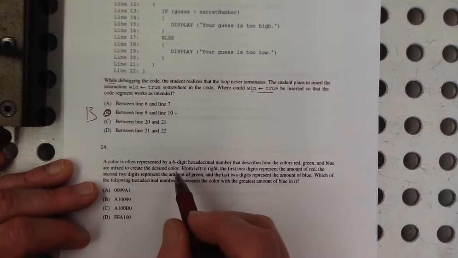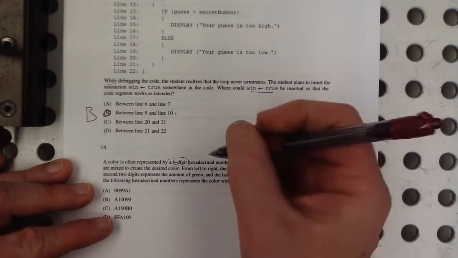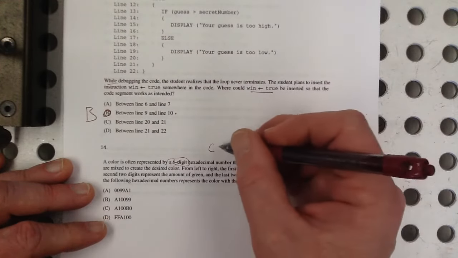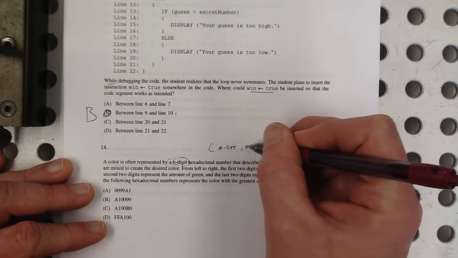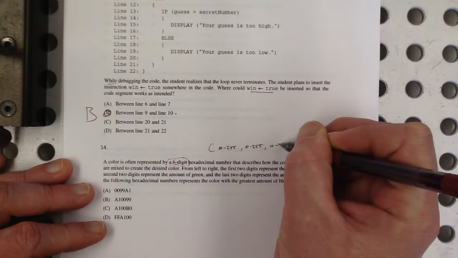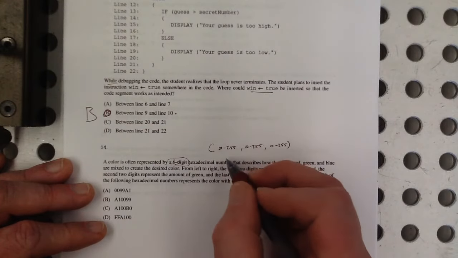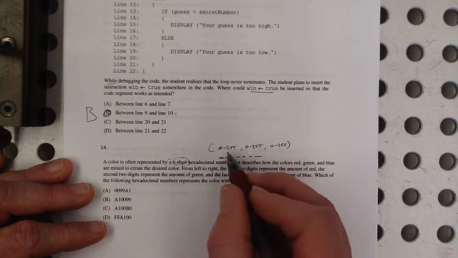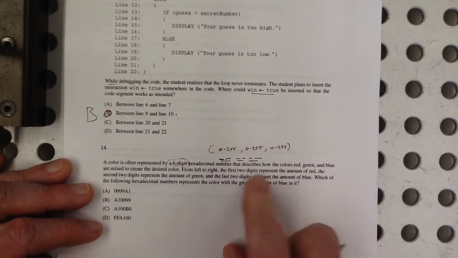Number 14, color is often represented by a 6-digit hexadecimal number. This is the same as the RGB stuff that you guys were doing. A 6-digit hex number takes 0 to 255, 0 to 255, 0 to 255. I think you saw this in the notes, but this can be a 2-digit hex, right? Because 2 digits of hex can go from 0 to 255. So a 6-digit hexadecimal number can give us these two, and then these two. Common way of doing it, for sure.